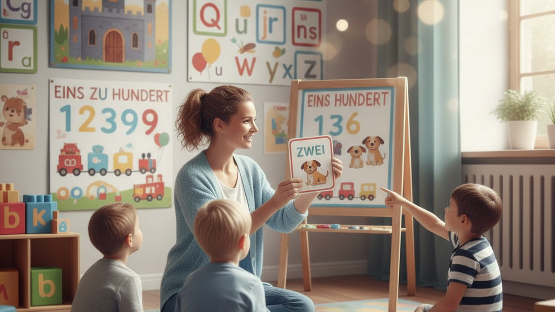Next, B, pronounced bay. Example, Ball. Ball means ball. Bounce it. B wie Ball. Bounce, bounce. C, pronounced say. Not used much alone, but example, Clown. Clown means clown. Funny face. C wie Clown.